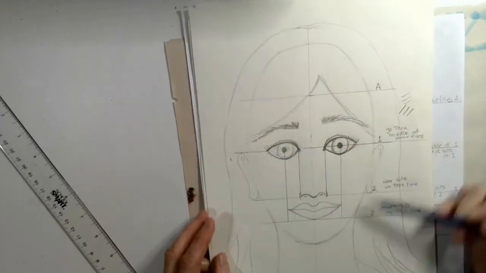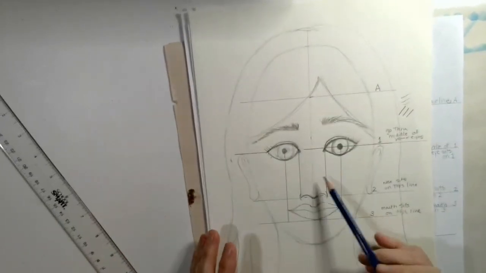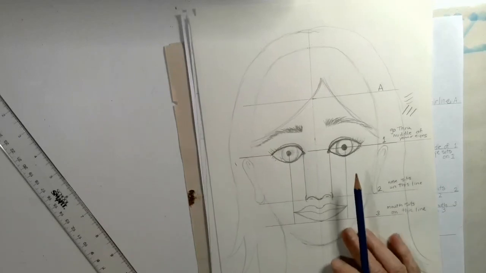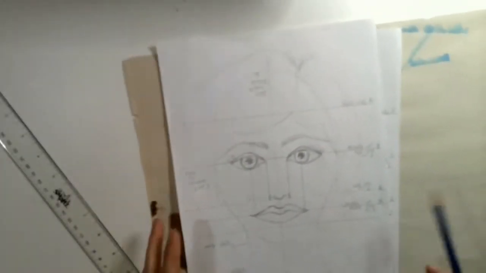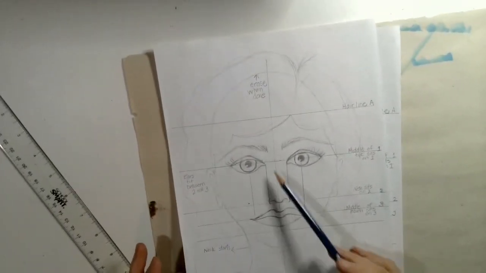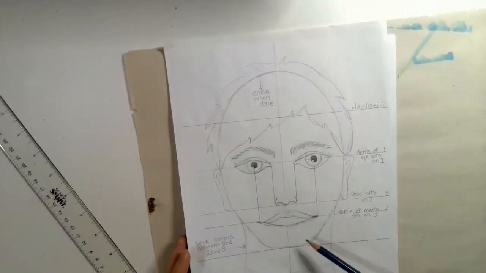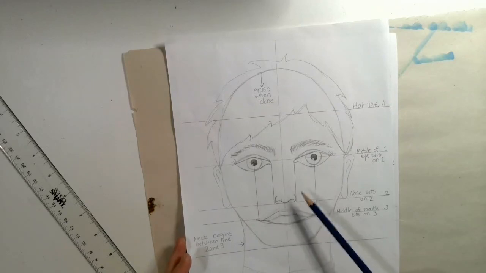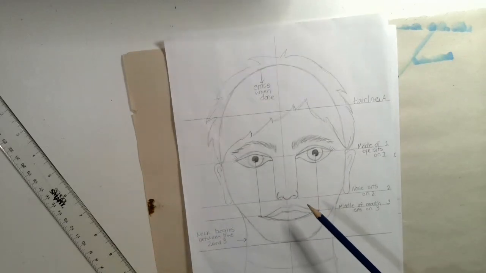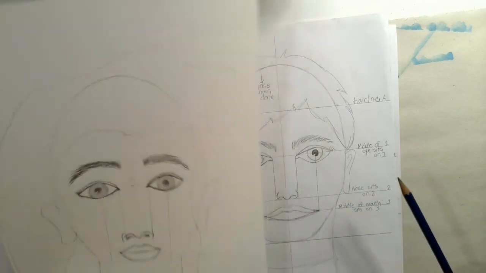I mean, this person looks, yes, all of the features are in the right spot, but it's like one of those perfect people, and that's not how we look. So here's this girl with everything in the right spot. Here's this guy, everything is in the right spot, but that's not really how we look. So once you figure out how to do this, and you've done this a couple of times, then it's time to start playing with where you place the features.